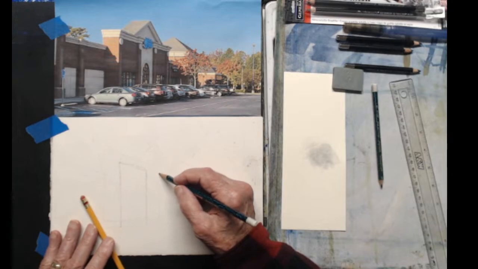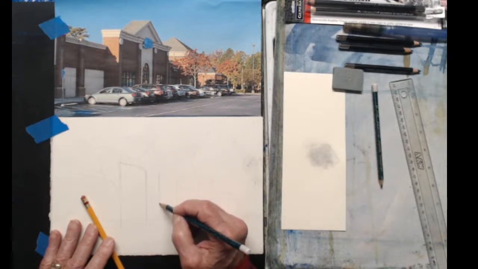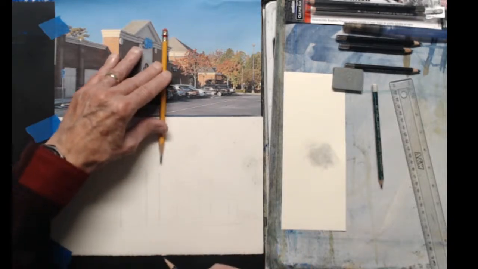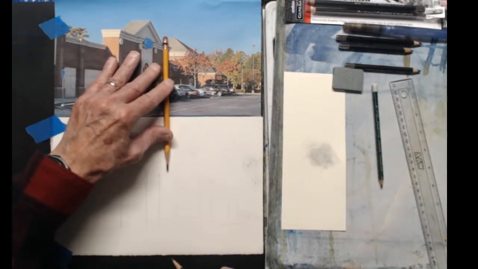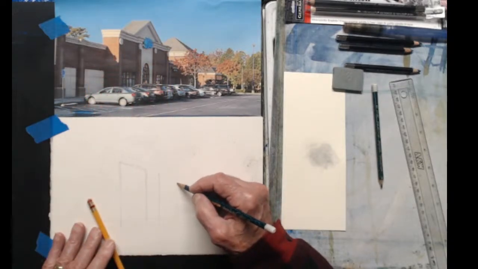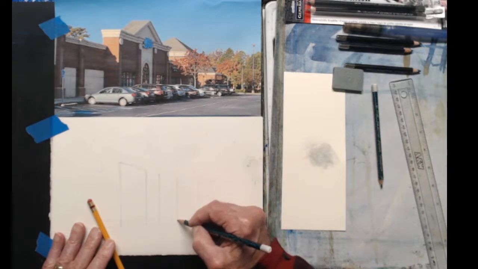Now I'm not copying the photograph. I'm getting a perspective of what I see. I know this area is a little bit smaller. And the final one, I'm going to expand this out a little bit more. I know it comes down here. I'll explain to you in a minute here what I'm doing.